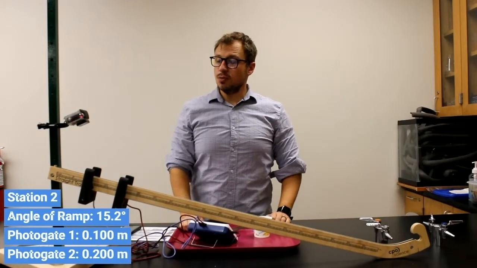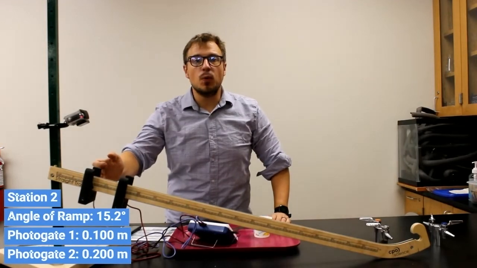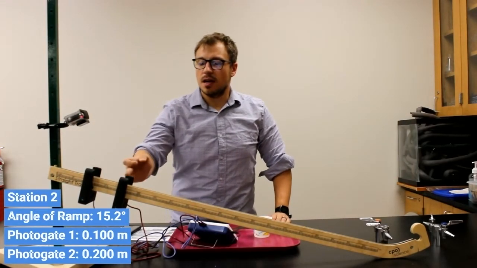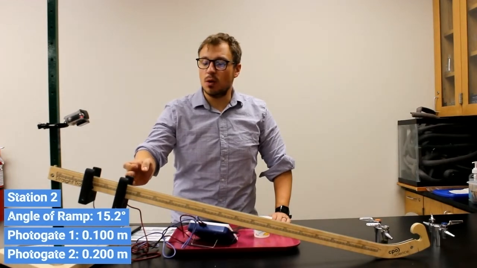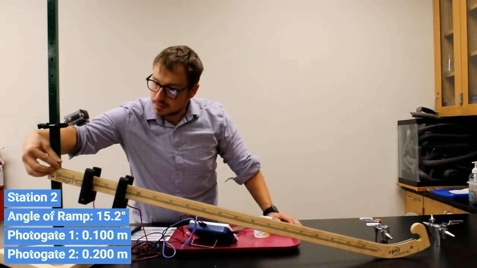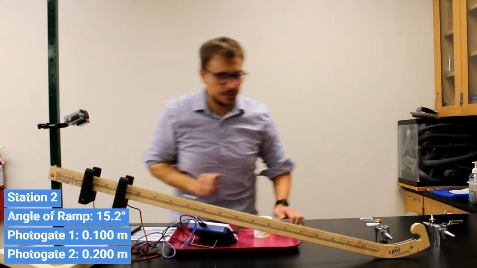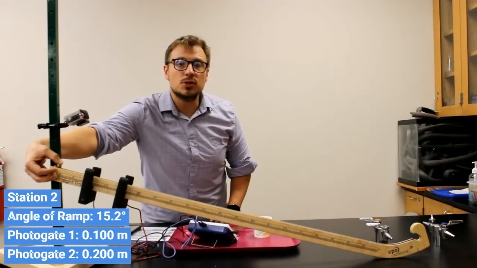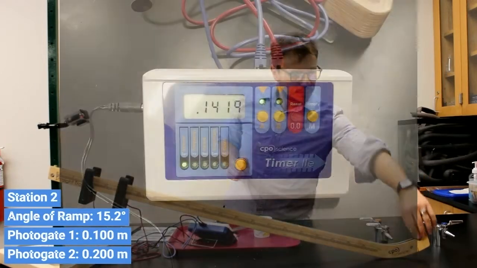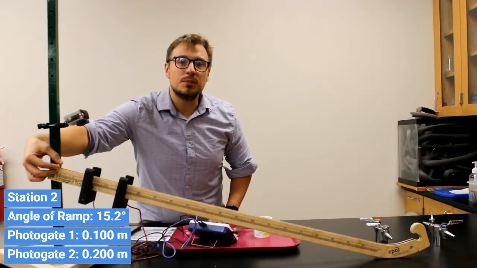At station 2, photo gate 1 is at 0.10 meters. Photo gate 2 is at 0.20 meters. This is time trial 1 for station 2. This is time trial 2. This is time trial 3.